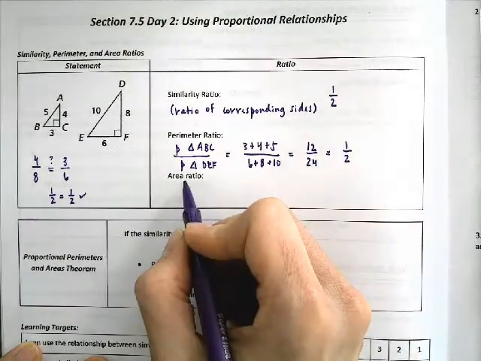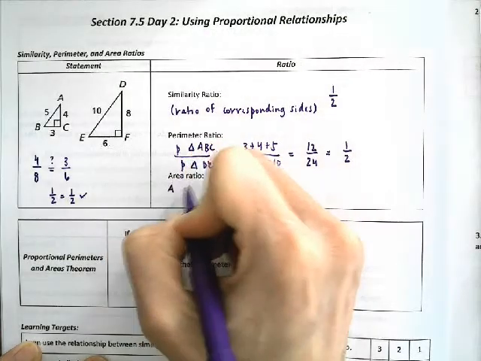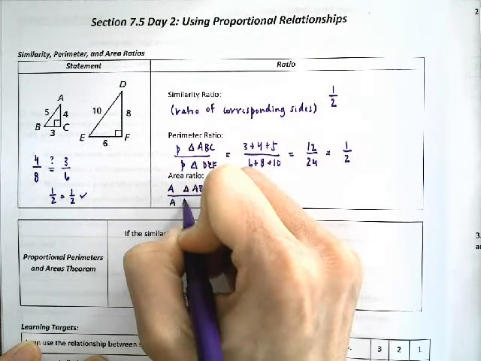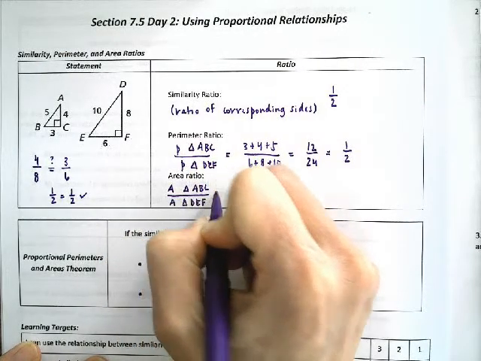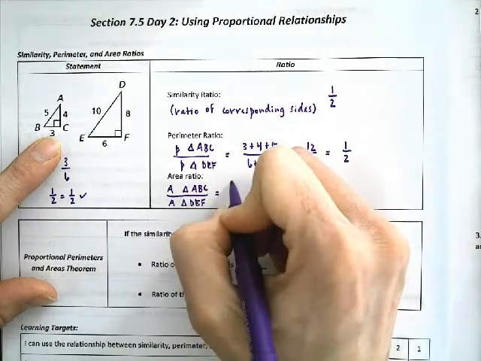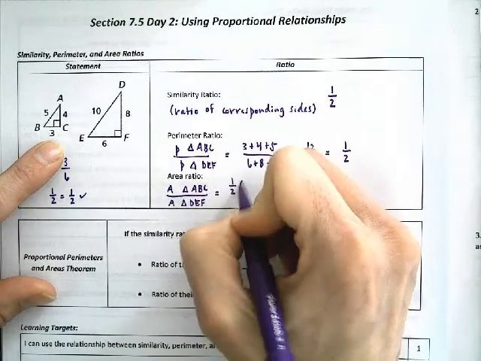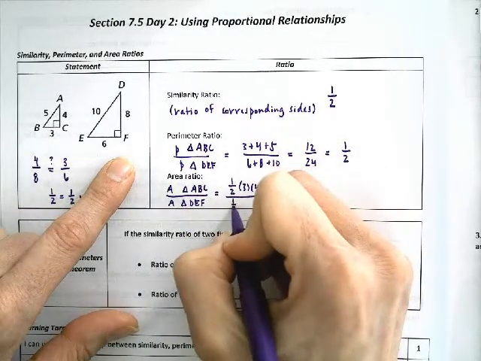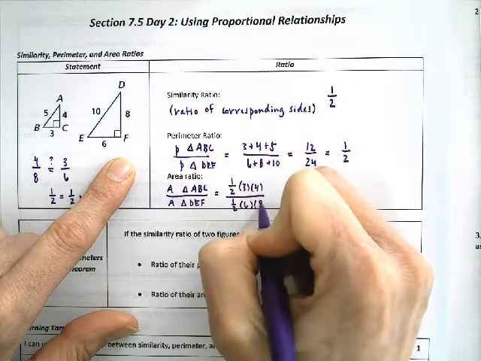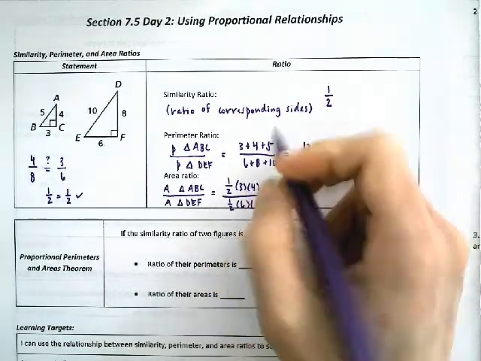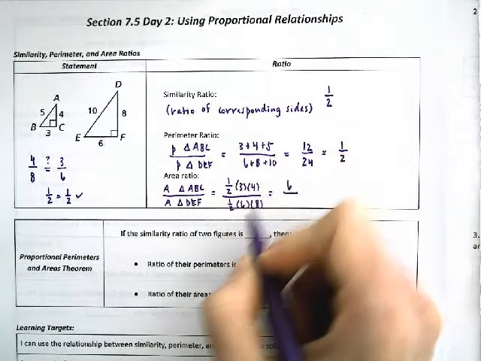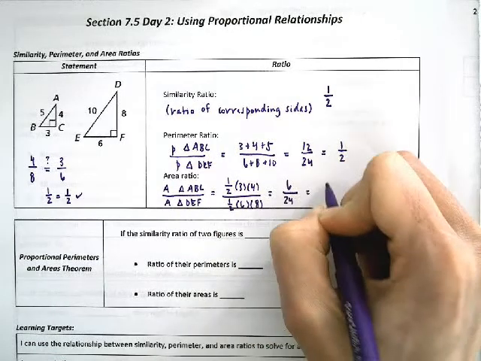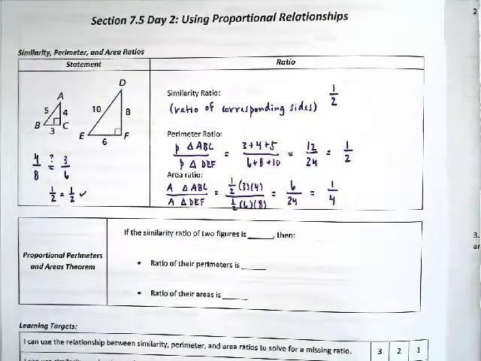So now we're going to check the area ratio. I want to know the area of triangle ABC compared to the area of triangle DEF. Since we have right triangles, we're just going to do 1/2 base times height. So I have 1/2 times 3 times 4. For DEF, I have 1/2 times 6 times 8. So let's see, 4 times 3 is 12 divided by 2 gives me 6. Here I have 48 divided by 2 is 24. And if I reduce that, I have 1/4.